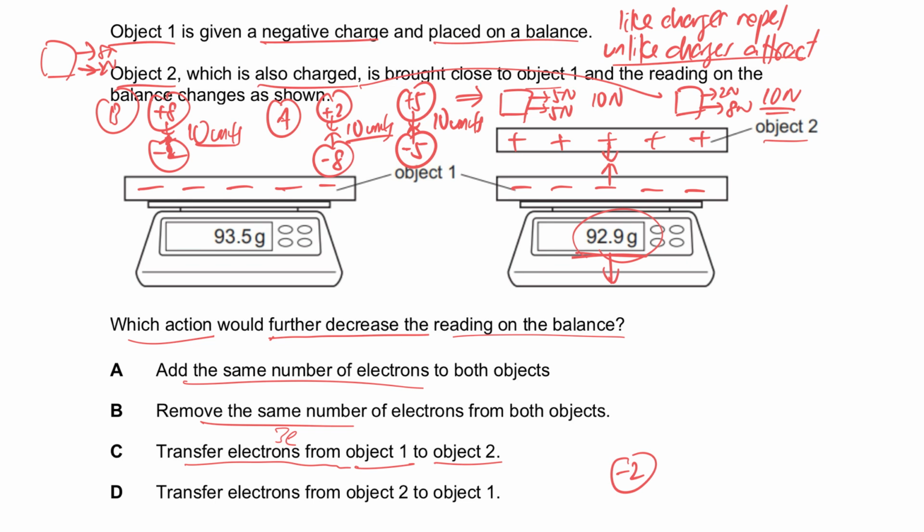And then the electrons go into object 2, a bit of neutralization, so object 2 will now have just excess 2 protons. It's the same thing, it's an attraction. You can think of a box, 2 Newton, 2 Newton, and now the resultant force will be 4 Newton. So it's like 4 units. The attraction force is actually lesser, so the reading will actually increase instead of decrease. So C will be wrong.